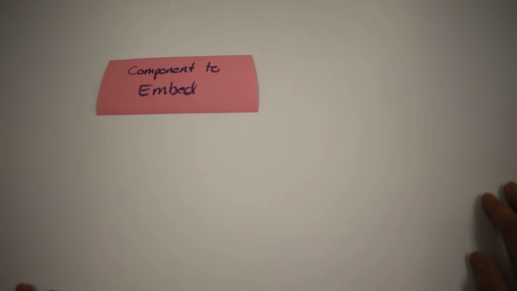Now, in-situ embedding is when you take a printed part and hollow out a cavity inside of it that you wish to embed a component to be printed over during the printing process. So this requires you to design 3 parts. One is going to be the component to embed.